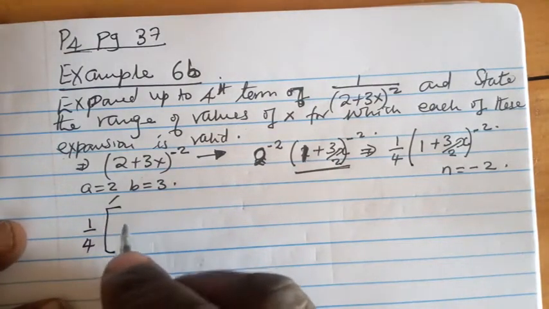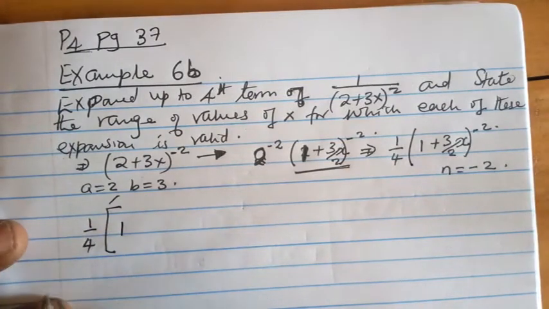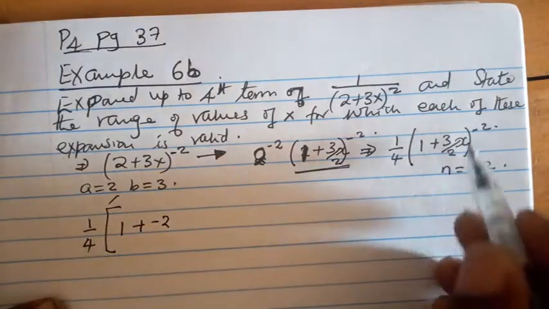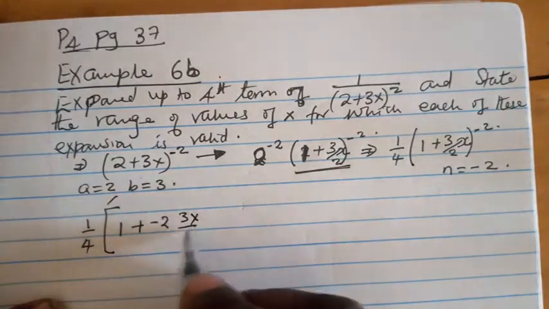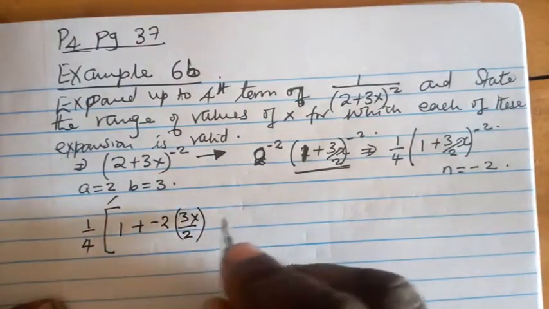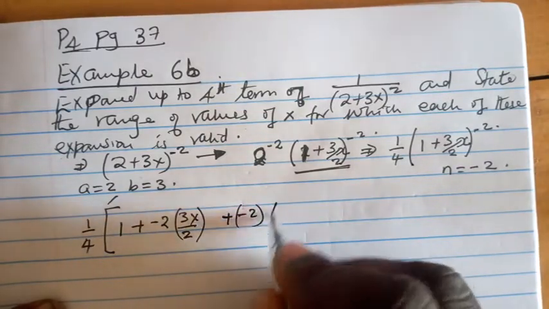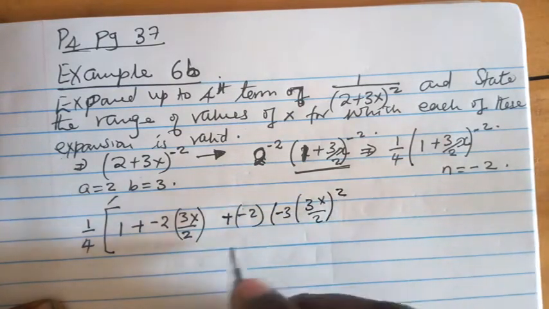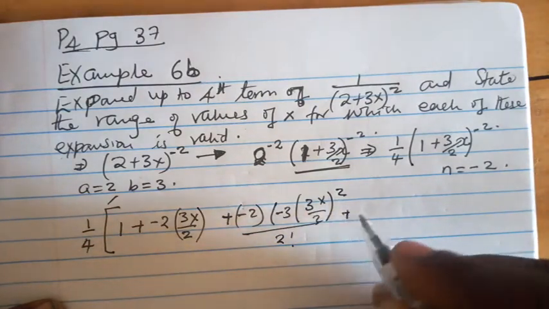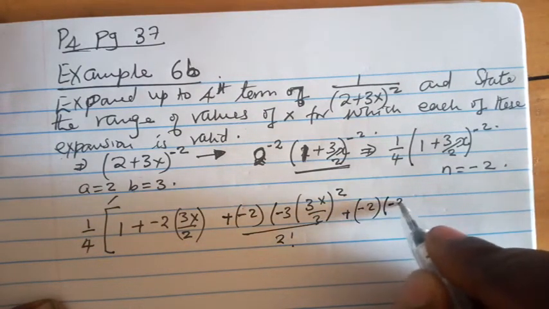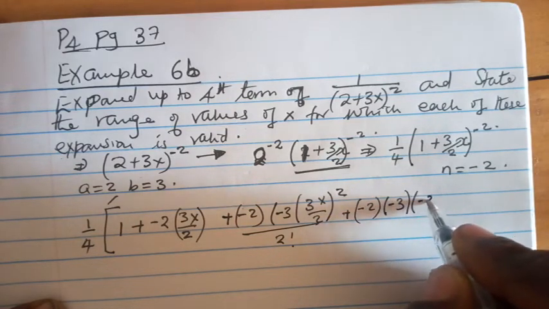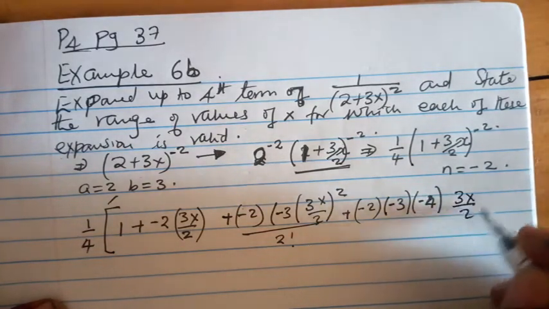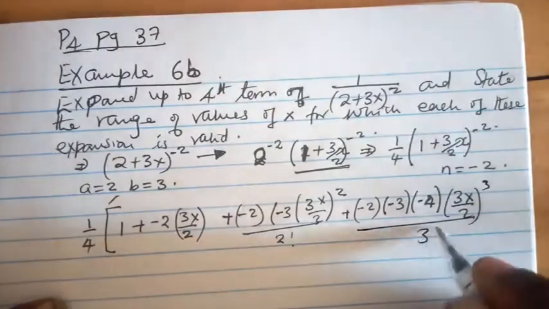multiplying everything, which is we have now this part giving us 1 plus n, which is minus 2, times 3x over 2, plus minus 2, that is n minus 1, which is minus 3, times (3x over 2) squared over 2 factorial, plus n, n minus 1 and n minus 2, times (3x over 2) cubed over 3 factorial.